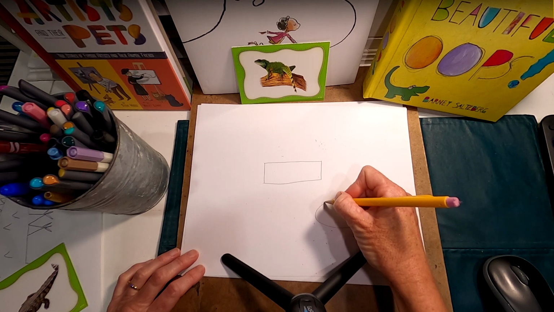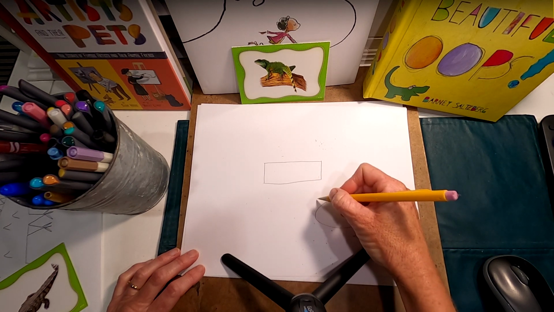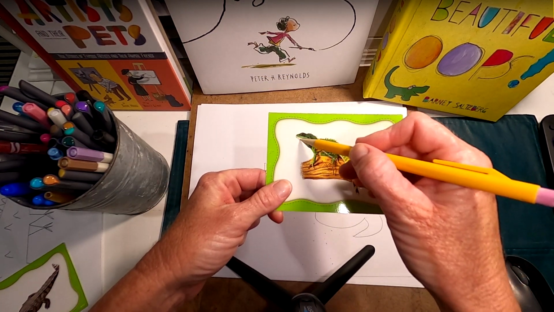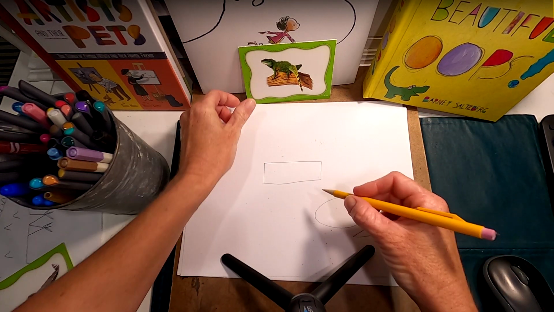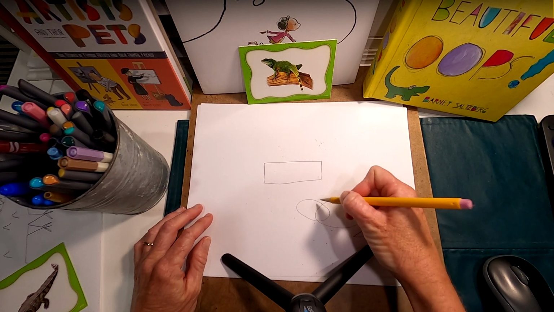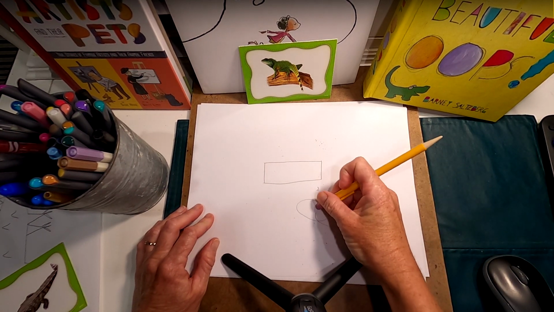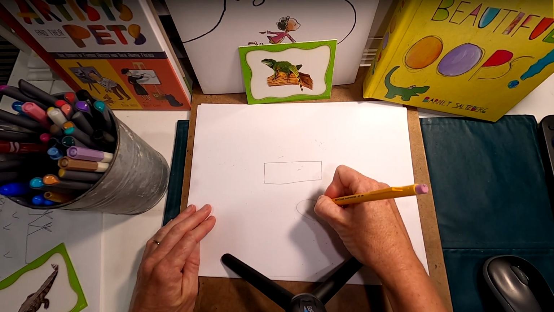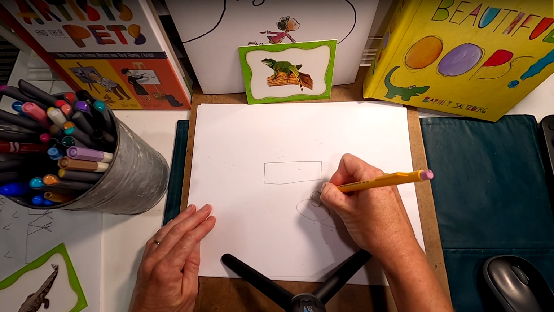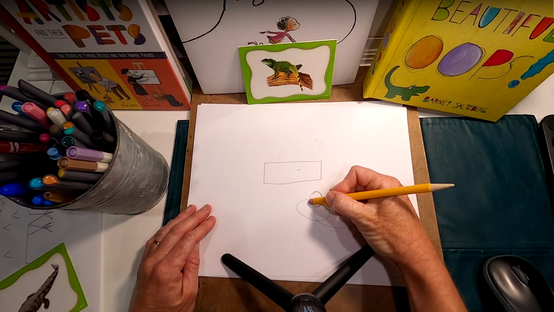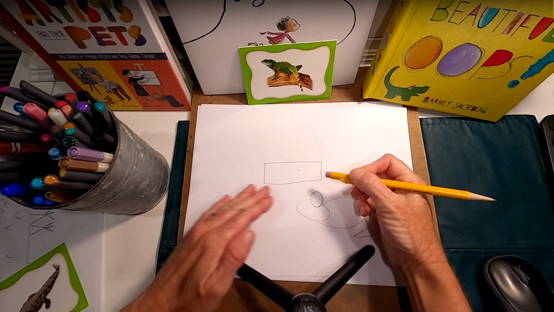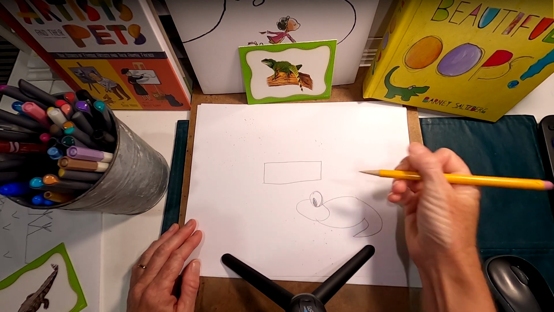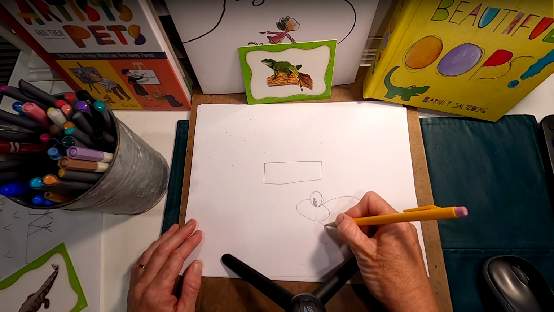Up here for his head, let's see. Do I want to do a circle? No. What shape do I see inside his head? It's another oval that overlaps a little bit. Oval. Erase the extra line. A nice big friendly eye. Do you see how I drew that a bunch of times? I'm just much more confident when I draw things over and over again and then erase. Oh, starting to look like a little lizard now. I'm having fun with this guy.